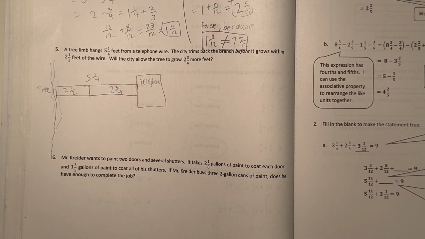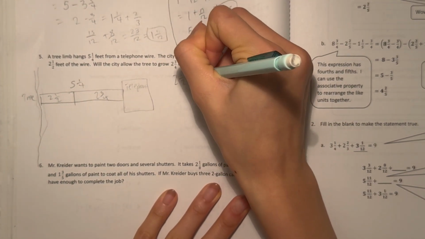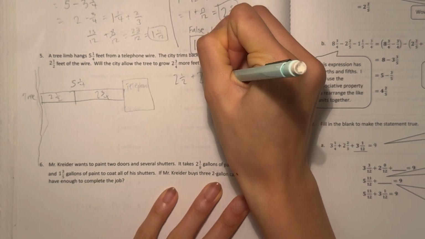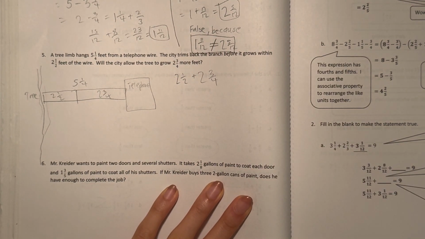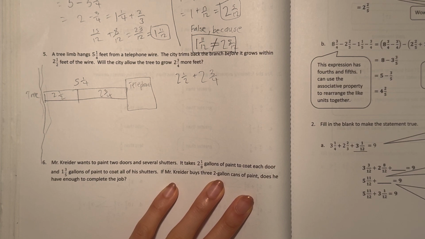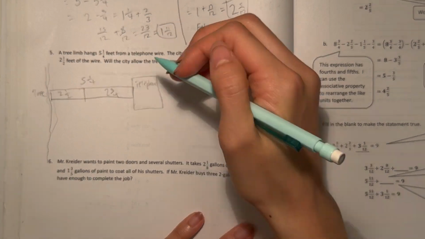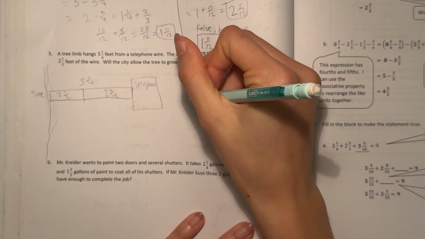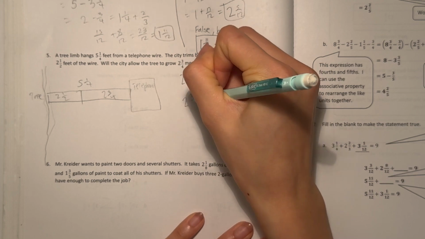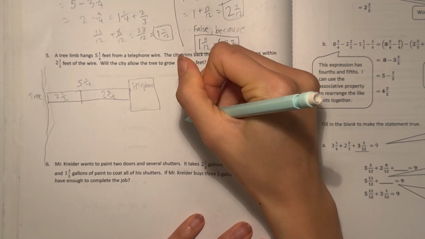So what we do here is add 2 1/2 plus 2 3/4. We can make 2 1/2 into 2 2/4, because times 2, plus 2 3/4. 2 plus 2 is 4.